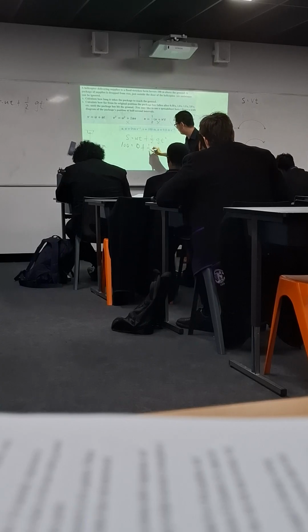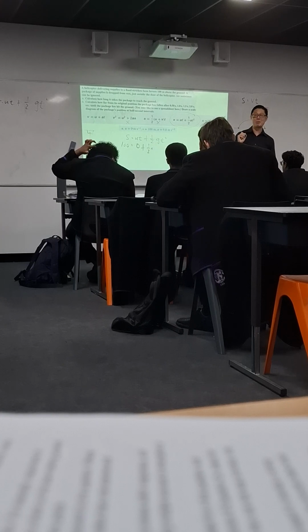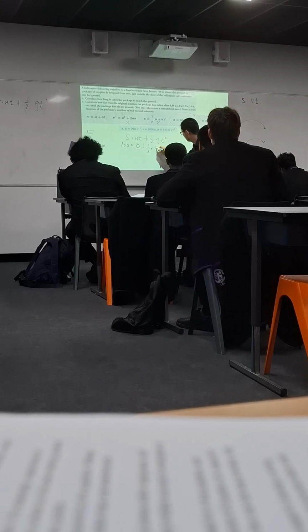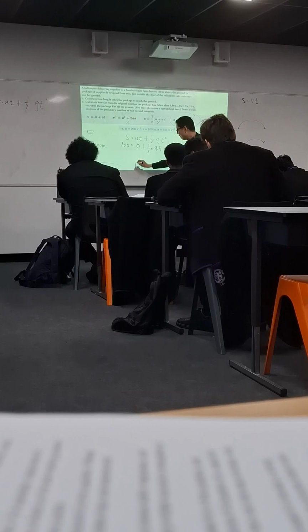Plus half, what is G by the way? What's gravity? You should memorize already, 9.8. 9.8 times T squared. Do you think you can find T? Yes, because this is the only unknown in the entire formula. Okay, find T now. How much is T?